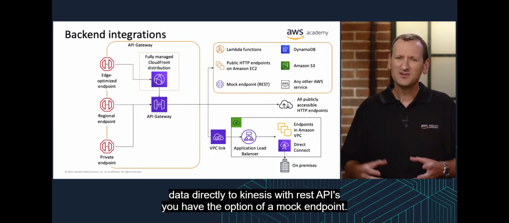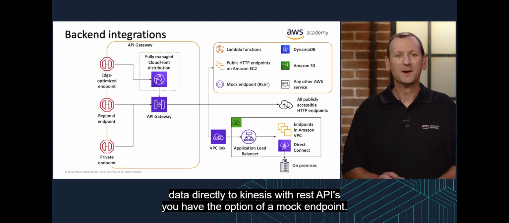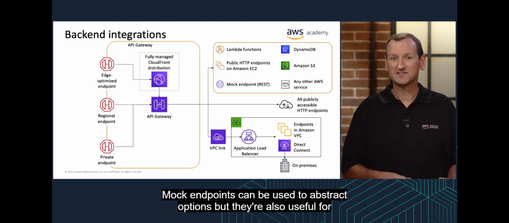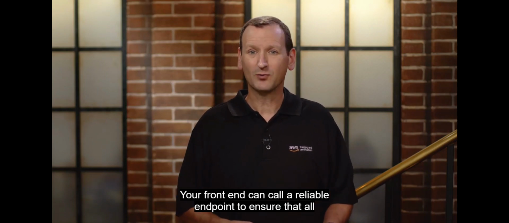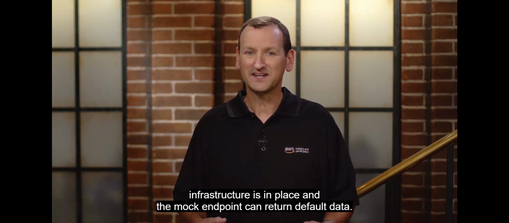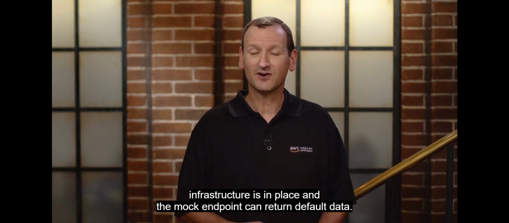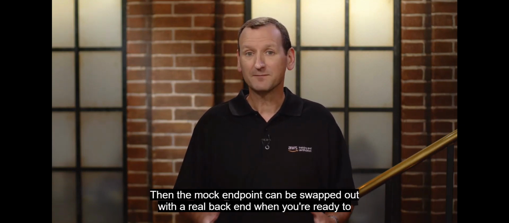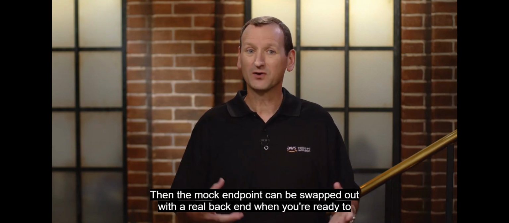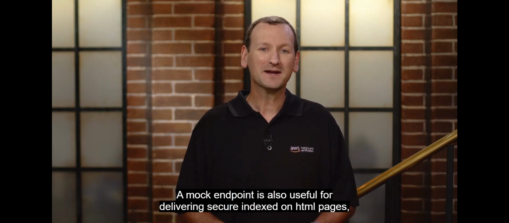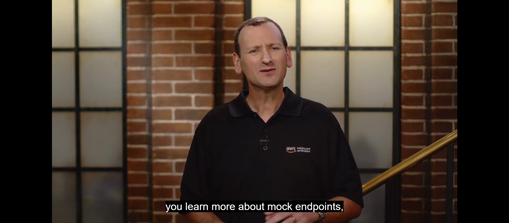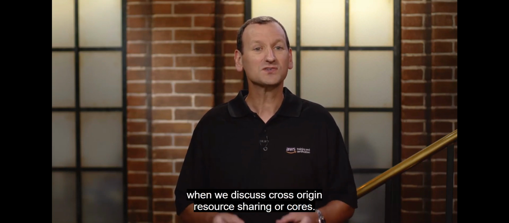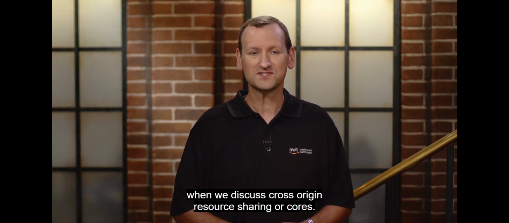With REST APIs, you have the option of a mock endpoint. Mock endpoints can be used to abstract options, but they're also useful for prototyping front-end applications. Your front-end can call a reliable endpoint to ensure that all infrastructure is in place, and the mock endpoint can return default data. Then, the mock endpoint can be swapped out with a real backend when you're ready to integrate it. A mock endpoint is also useful for delivering secure index.html pages. You'll learn more about mock endpoints when we discuss cross-origin resource sharing, or CORS.